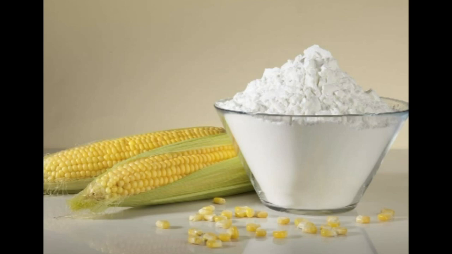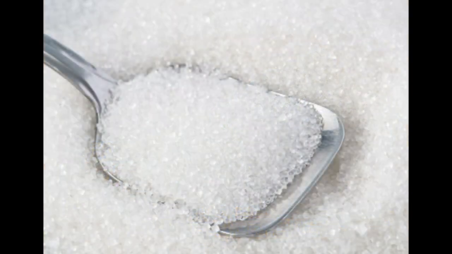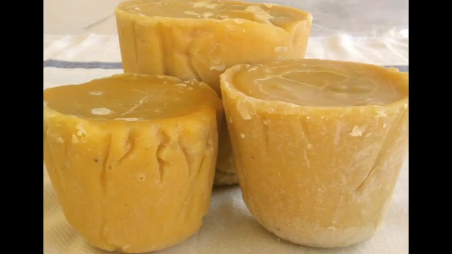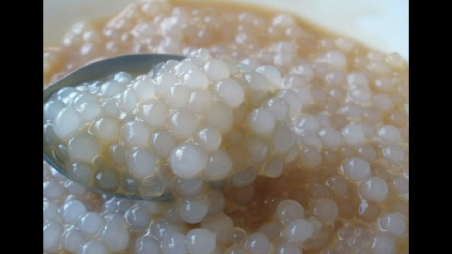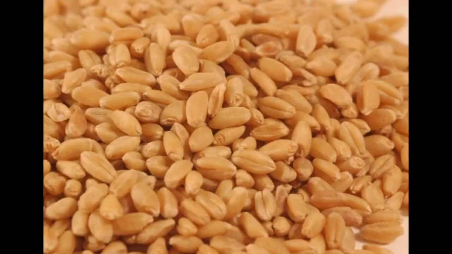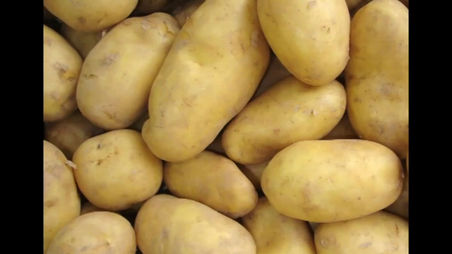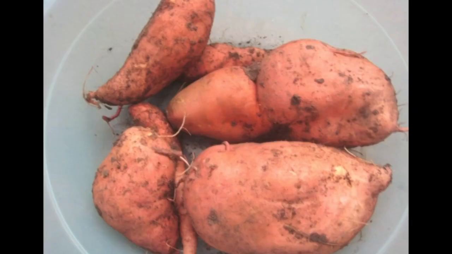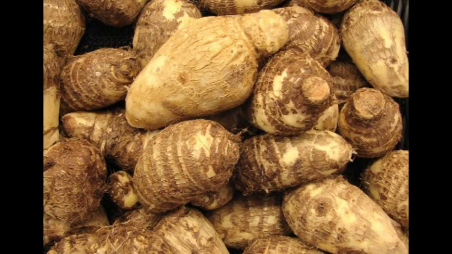We get carbohydrates from different sources like starch and sugars. We get them from sugar, jaggery, and sago. We also get carbohydrates from cereals like rice and wheat, and also tubers like potatoes, sweet potatoes, colocasia, etc.